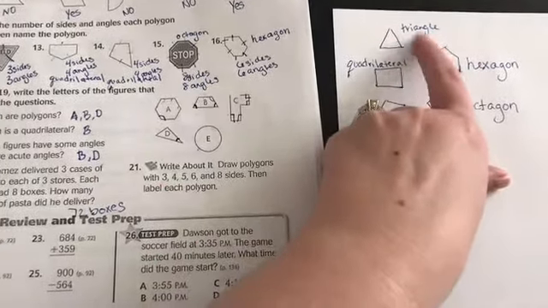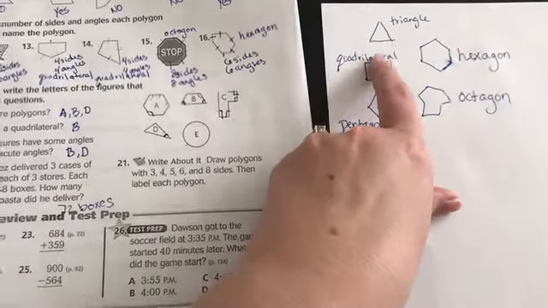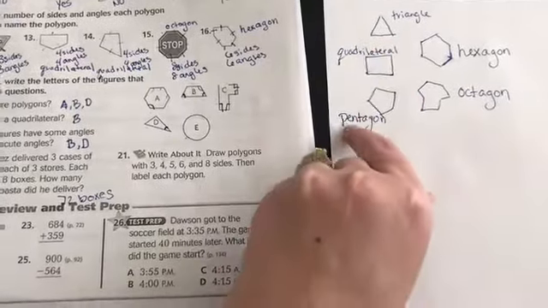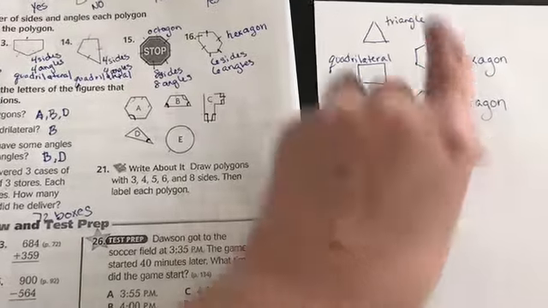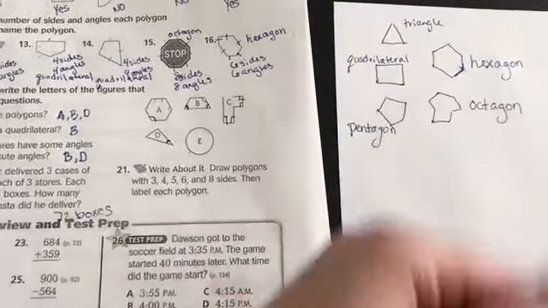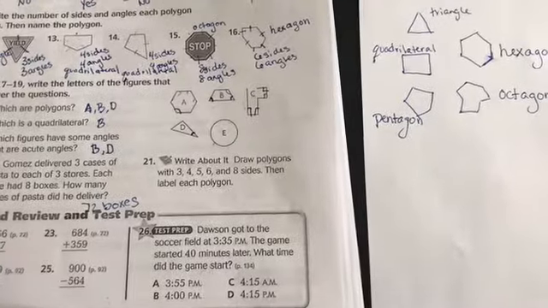So for a triangle, which has 3 sides, I drew it like this. My quadrilateral has 4 sides. My pentagon has 5 sides. My hexagon has 6 sides, and my octagon has 8 sides. And it's okay if your shapes don't look like mine, because all polygons look different.